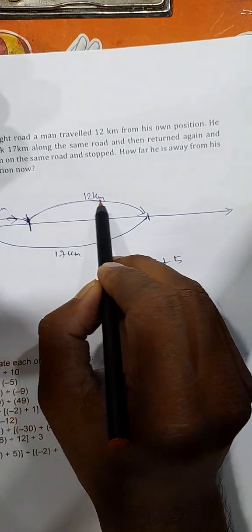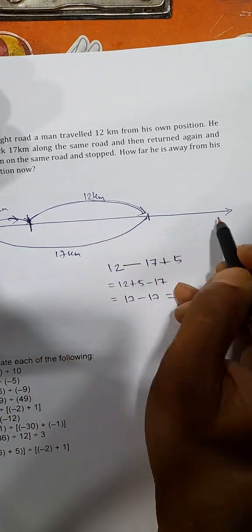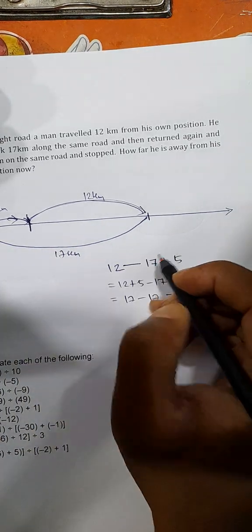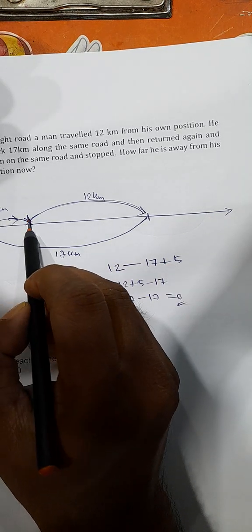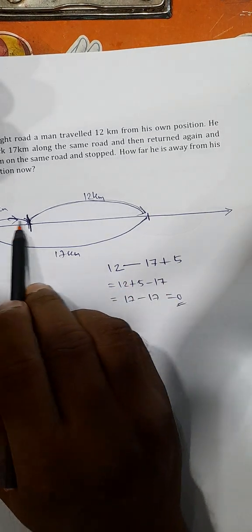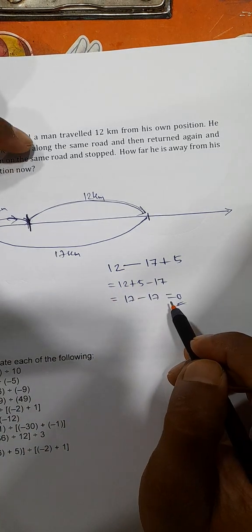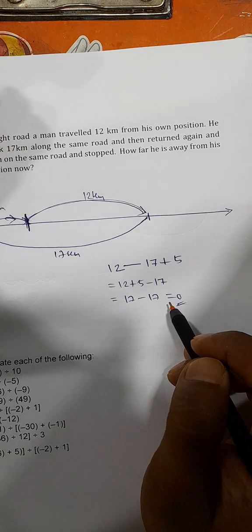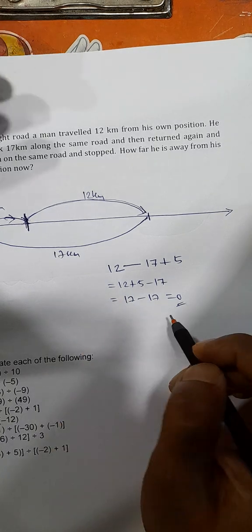Right. First he traveled 12 km from his own position, that means he traveled 12 km towards the right side. He returned back 17 km, so its opposite journey will be taken as negative. Again he traveled 5 km and stopped. So we find that the answer is 0. That means the man arrived at his original position. So he is 0 kilometers away from his original position, meaning he is at his first starting position, right?